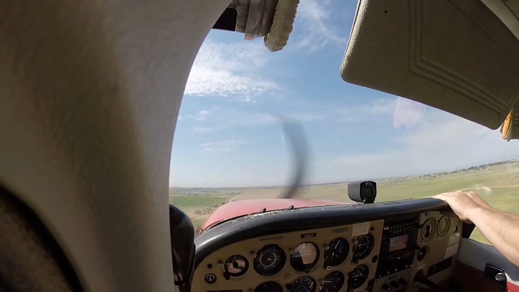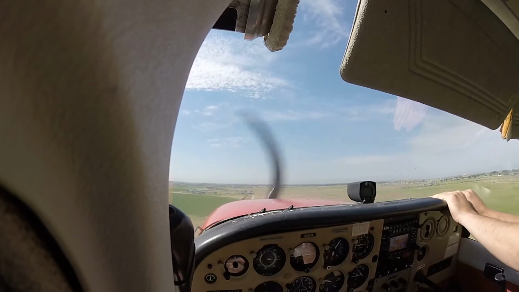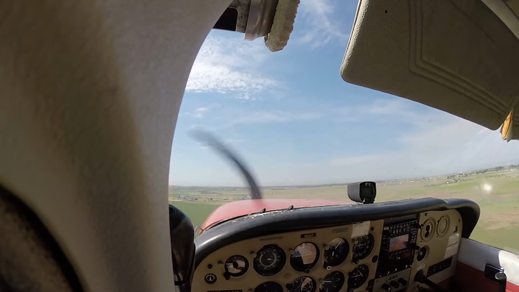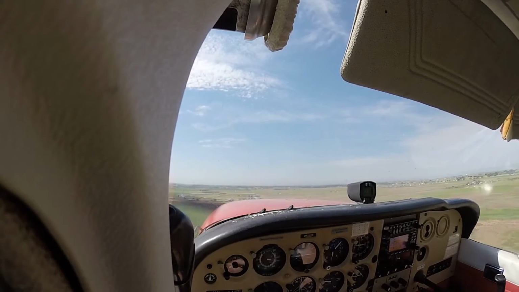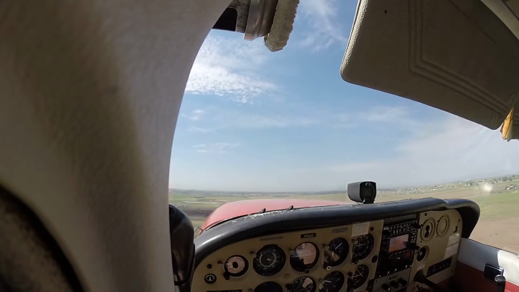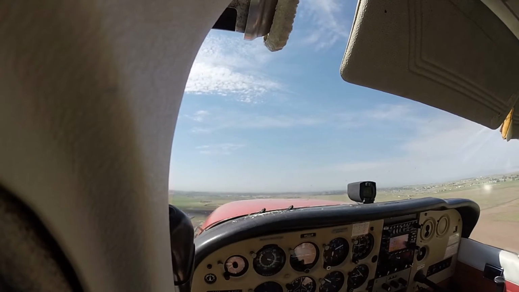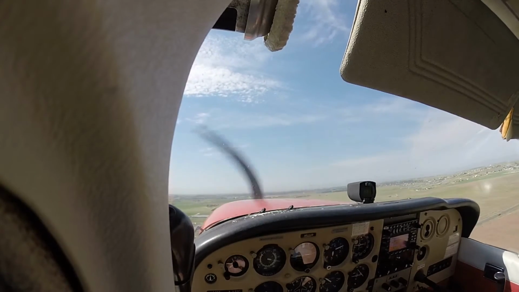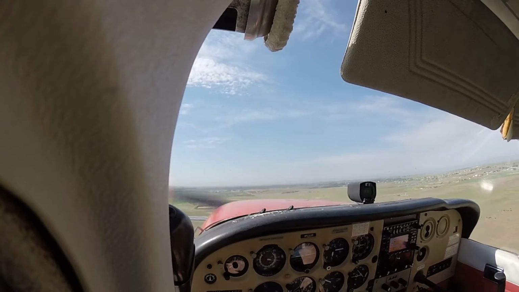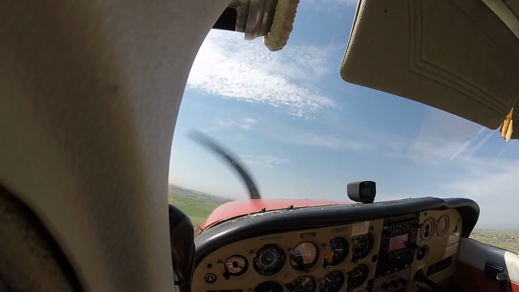Valley, Delta Whiskey, left base, 15. Plat Valley traffic, Skyhawk 22 Delta, turning left crosswind for runway 15, Plat Valley.